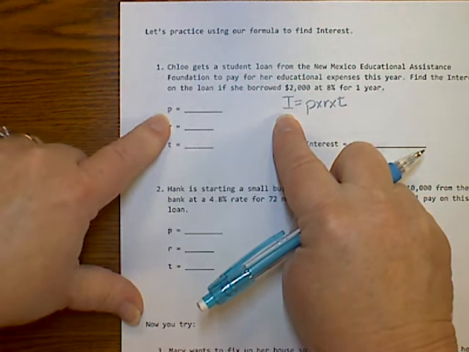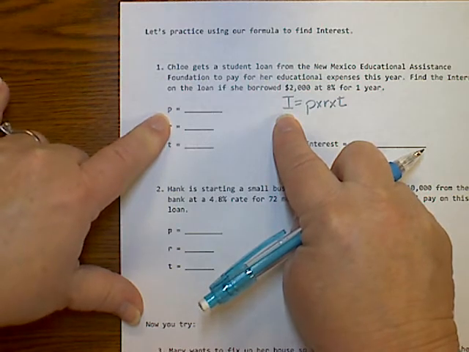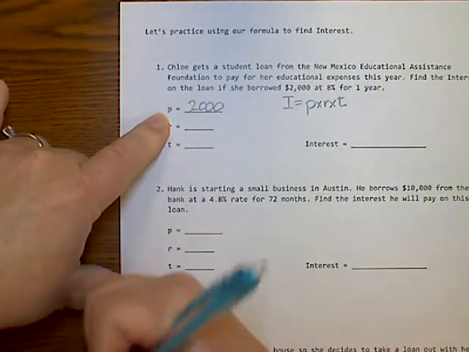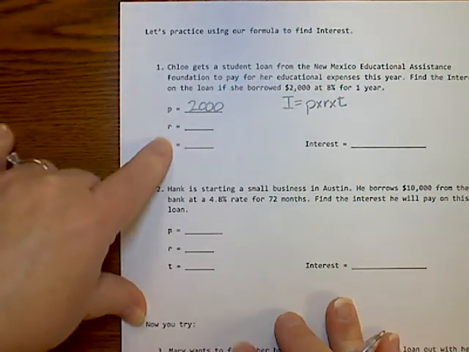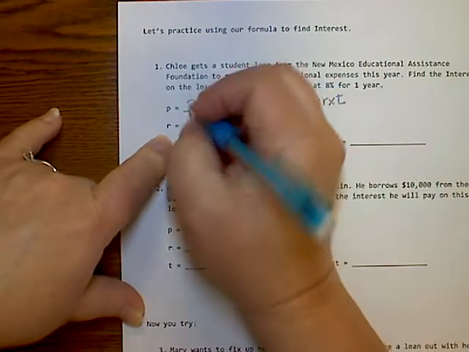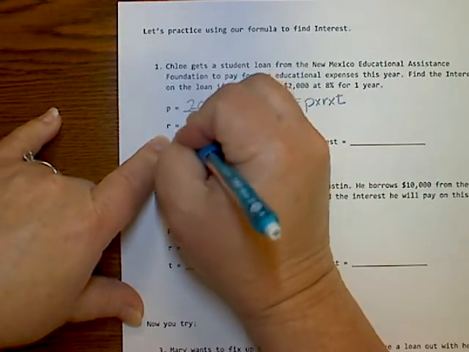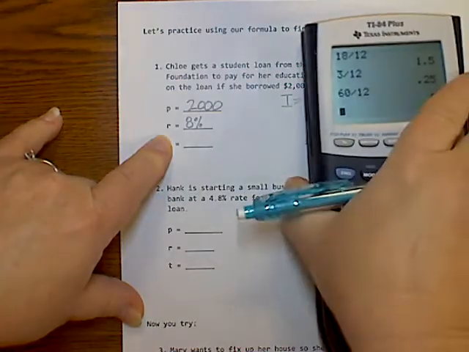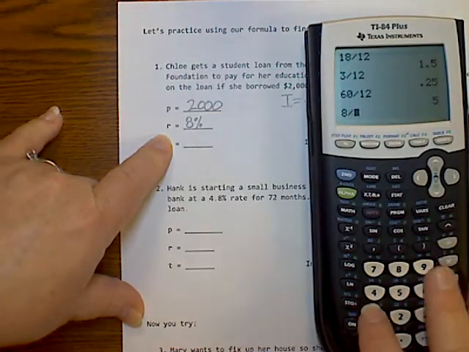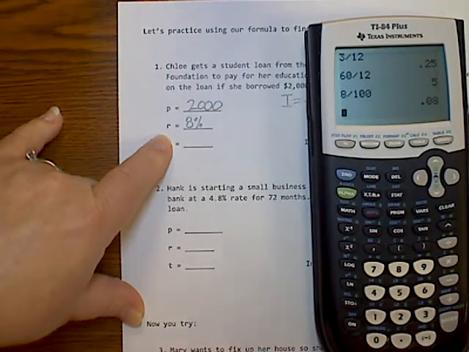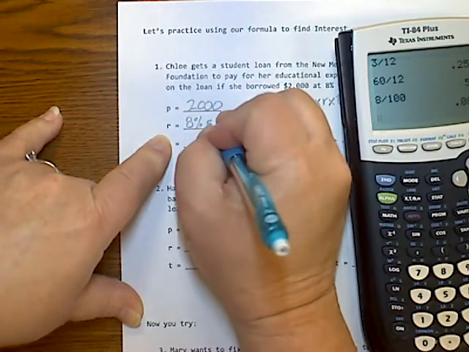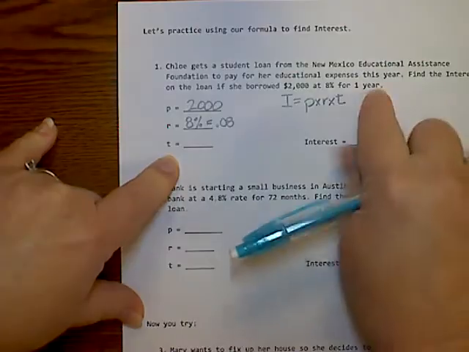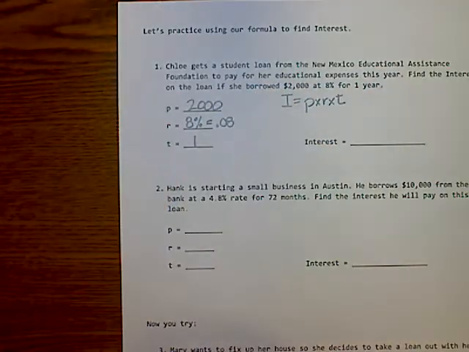So what is my principal? She borrowed $2,000. I always leave the commas off because then they get mixed up with decimals. R is the rate. It's 8%. So I need to change that to a decimal. I'm just going to do 8 divided by 100, and I get 0.08. Then time is 1 year, and it's in years, so I'm good to go.